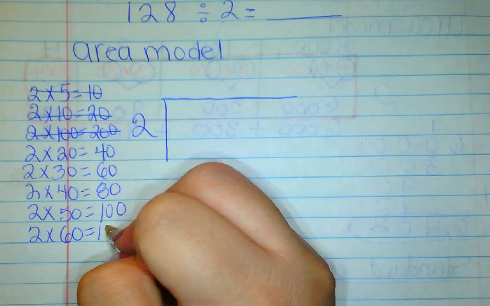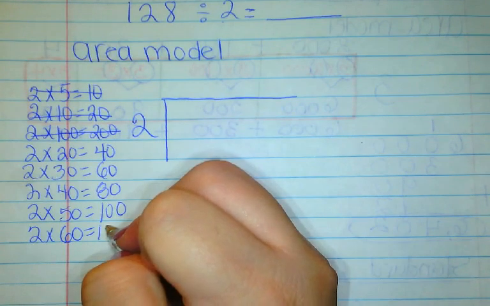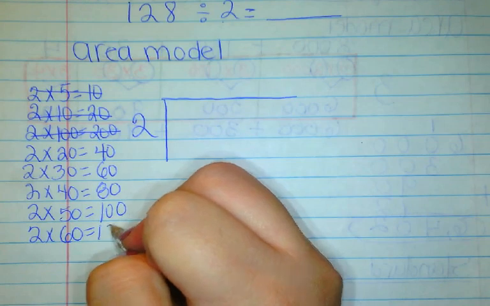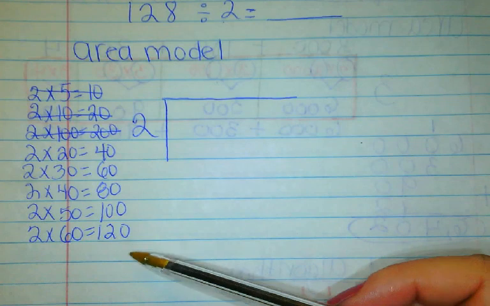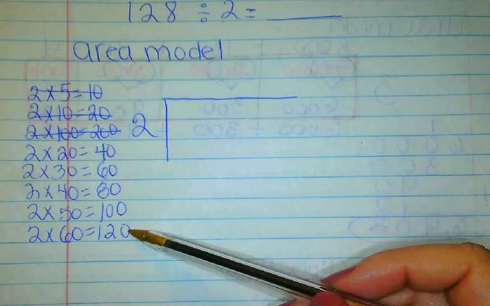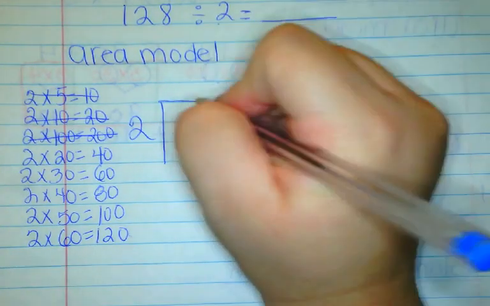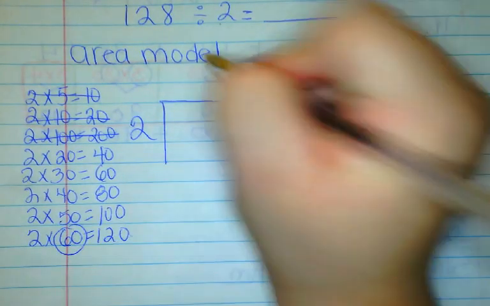No, 120. I understood what you said, Lindsay, but you were thinking 12 and then the 0. But no, it's 120. Okay? Do I go on? No, because if I do 70 it will go over. So this is already close to it. So let's do that one. So we're going to do 60 up here.